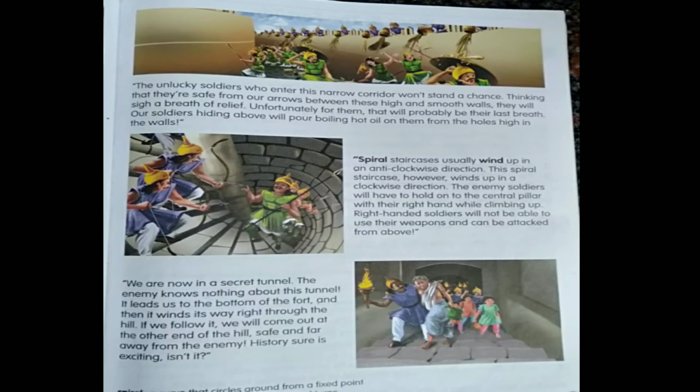Next, we are now in a secret tunnel. The enemy knows nothing about this tunnel. It leads us to the bottom of the fort and then it winds its way right through the hill. If we follow it, we will come out of the other end of the hill, safe and far away from the enemy. History sure is exciting, isn't it?